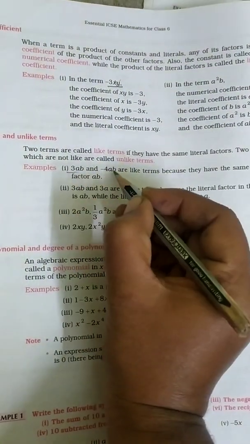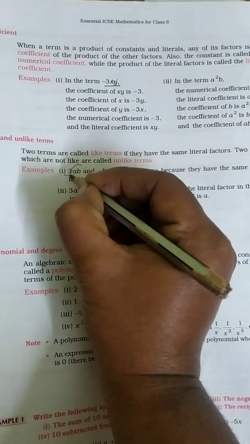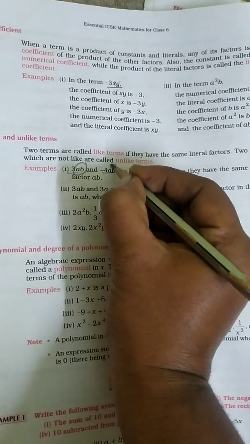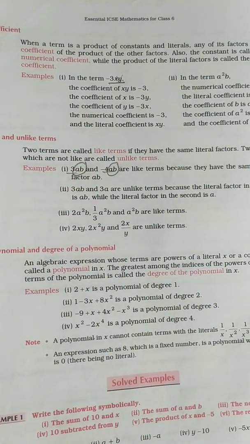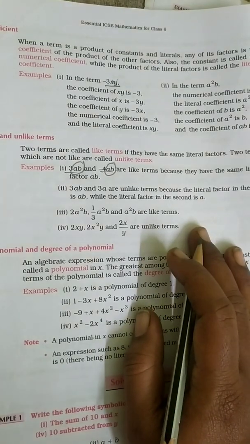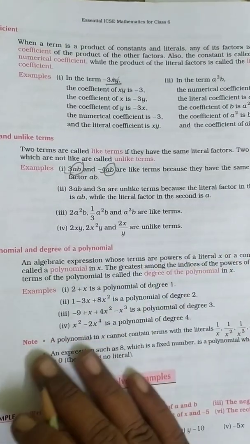See, 3a minus 4a. These are two terms. If you see their variables or literals, a, a, they both are the same. We call them like terms. If you don't have any common terms, common variable, we will call them unlike terms.